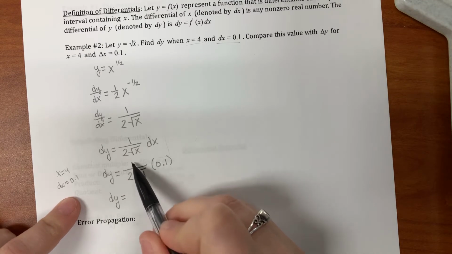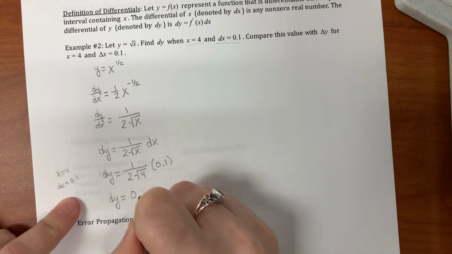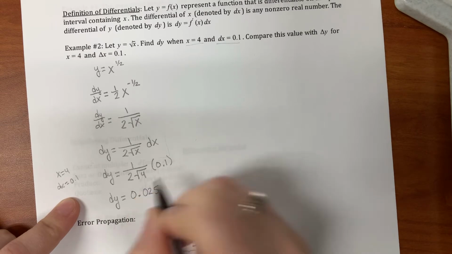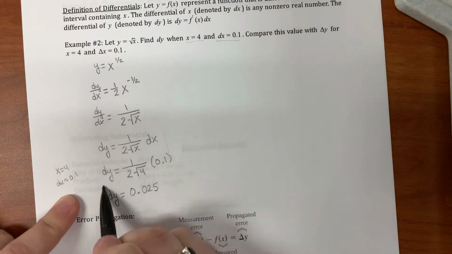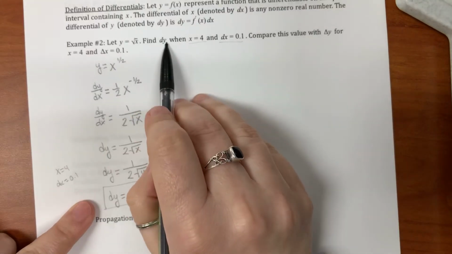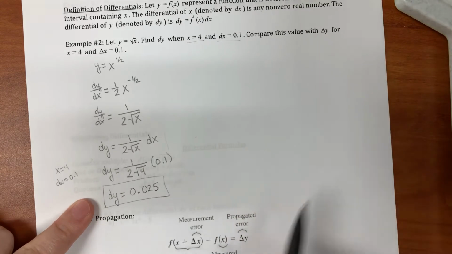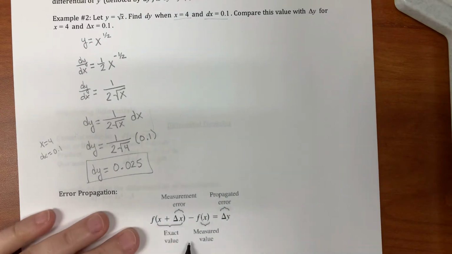So this is really 1/4 times 0.1, which is really 0.25 times 0.1, which is 0.025. So I'm getting that as my answer for dy. Now, I found dy, that's what they wanted me to do, but then they wanted me to compare this value with the change in x. So that's where this error propagation comes in.